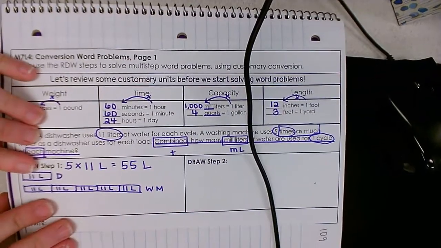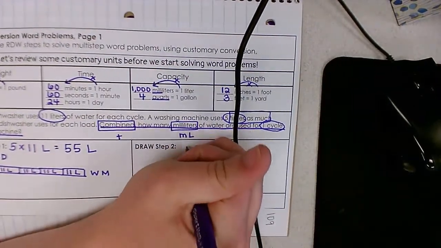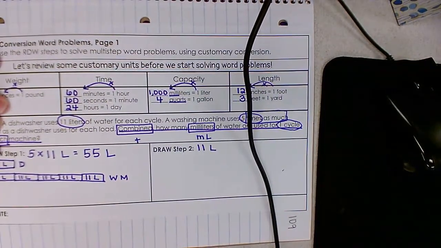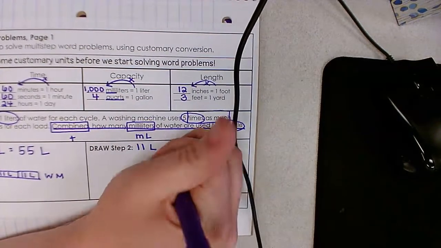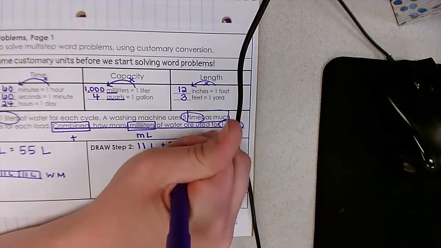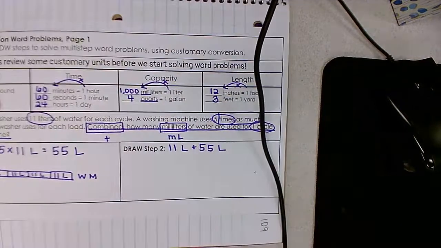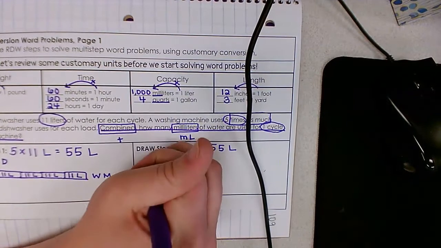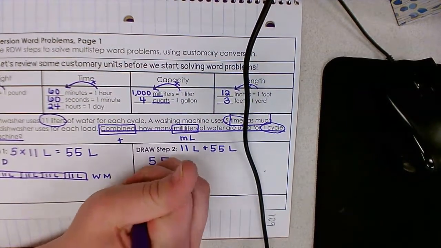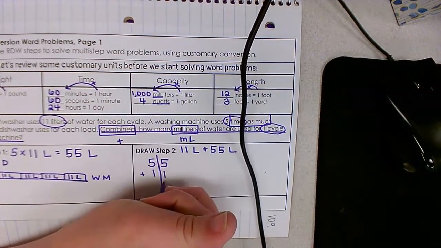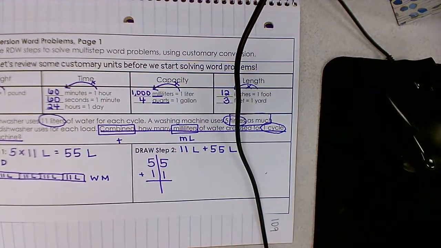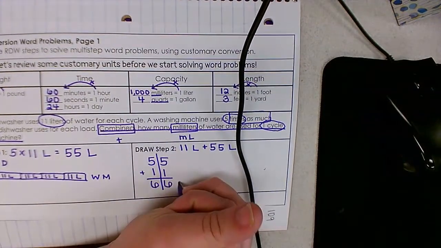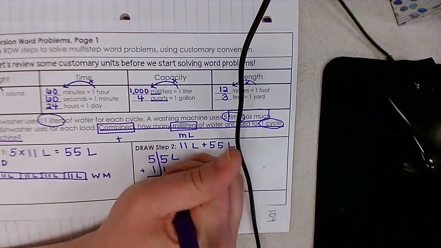I know that a dishwasher runs on 11 liters of water. If I combine that with 55 liters of water, we can figure out how much water both run on with one cycle. 55 plus 11. 5 plus 1 is 6. 5 plus 1 is 6. They use 66 liters of water.